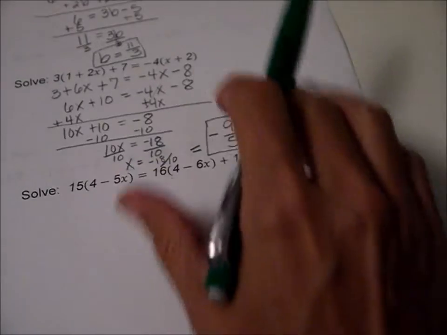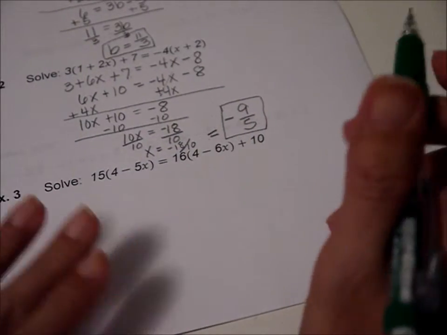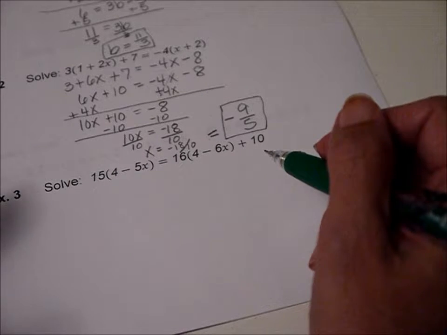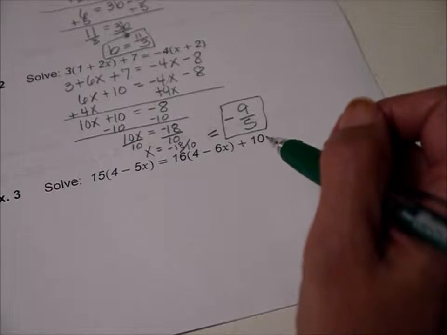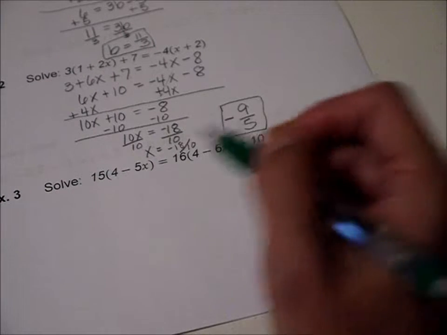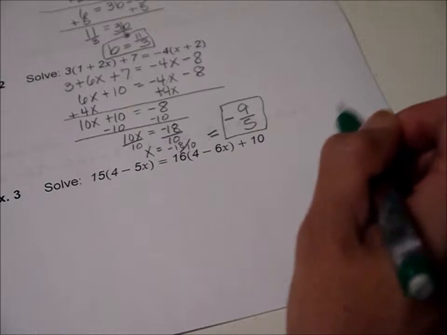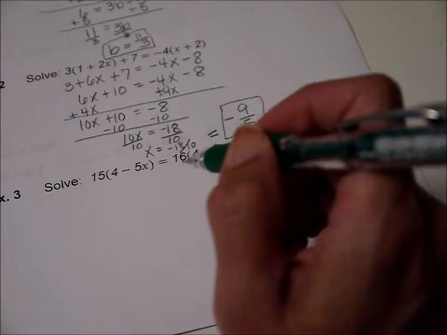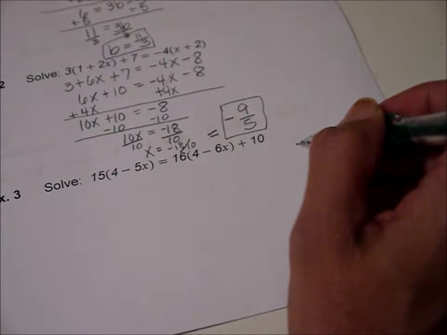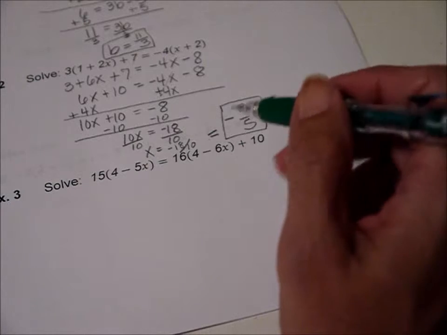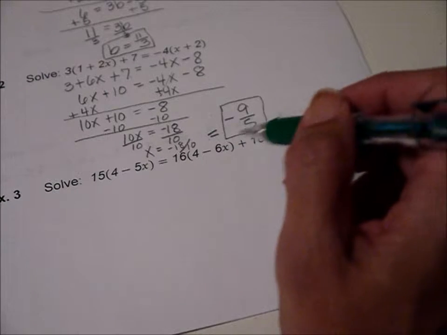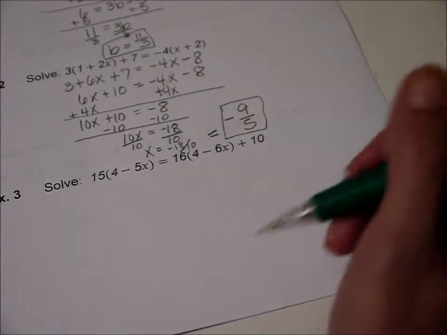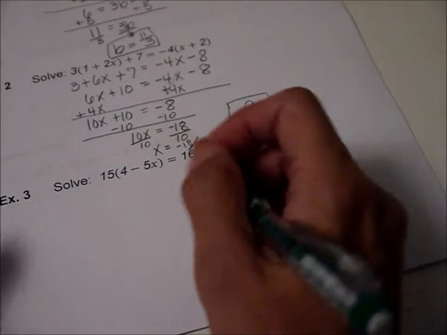All right, example 3. Why don't you go ahead and try this and see if you get down to the answer of 2/3. Now go ahead and make sure you remember the order of events. You first eliminate parentheses, then you add like terms, and then you get x to one side and solve for x. So get rid of parentheses, add like terms, and get x to one side. In fact, I'm going to play a song while I work through mine and you work through yours at home.